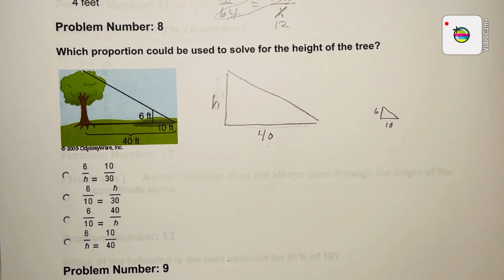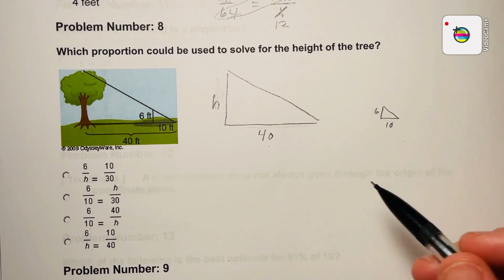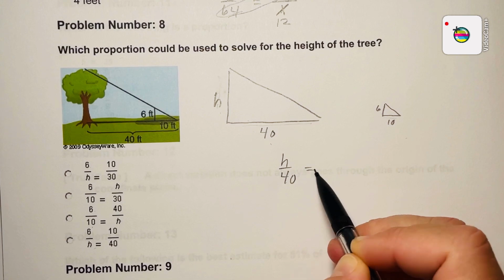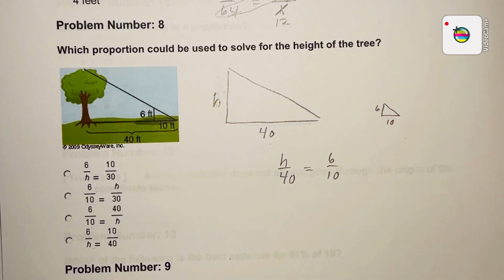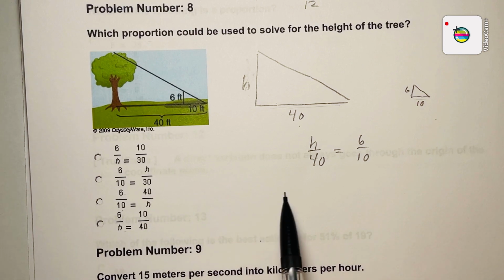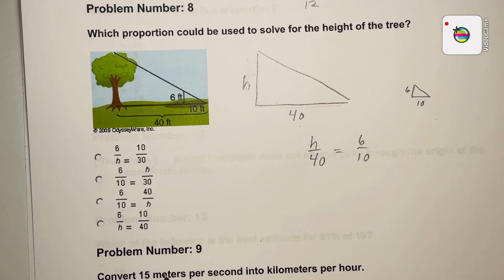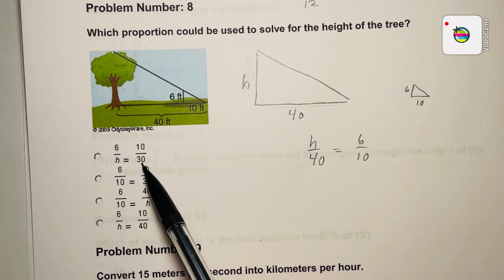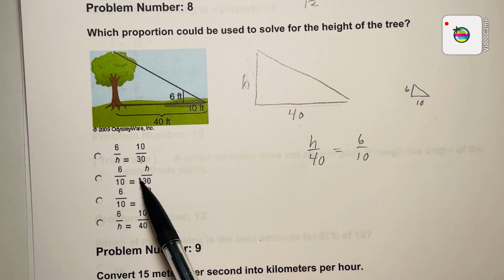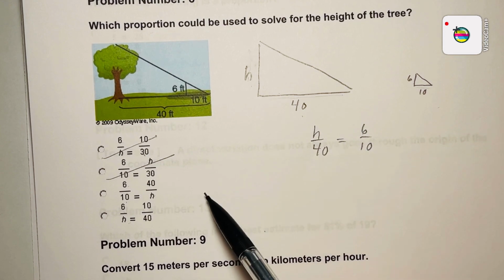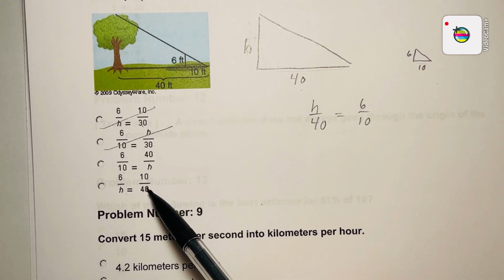So they gave us a smaller triangle so that we can make a proportion. I would have written it like this. Now, they didn't write it like this over here, but there's more than one way to mix it up. These problems have 30s in them, so obviously they're not our answers. We don't have a 30, we have 40. It's a toss-up between these two.